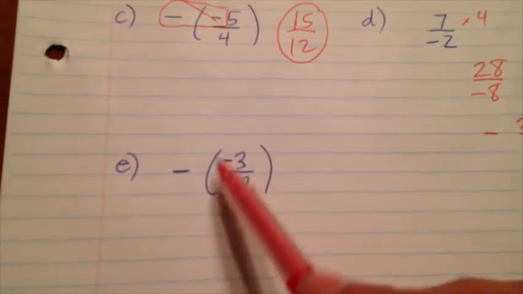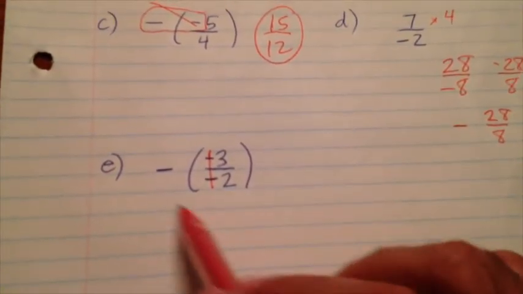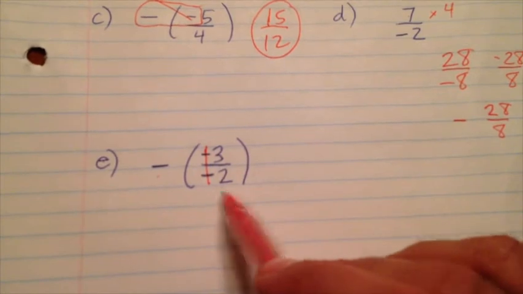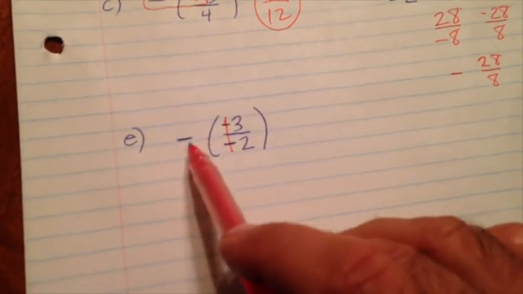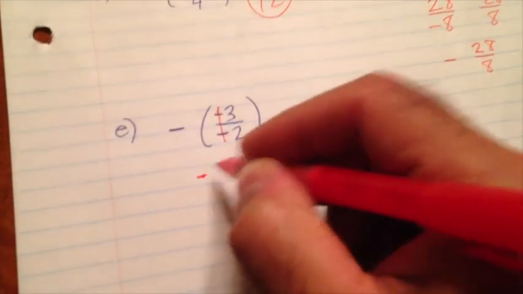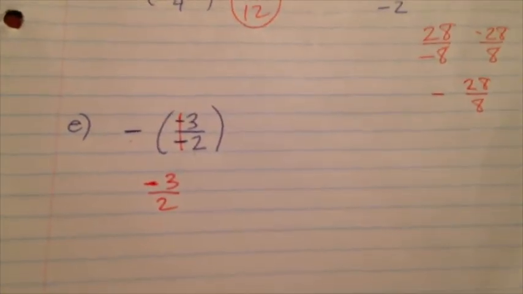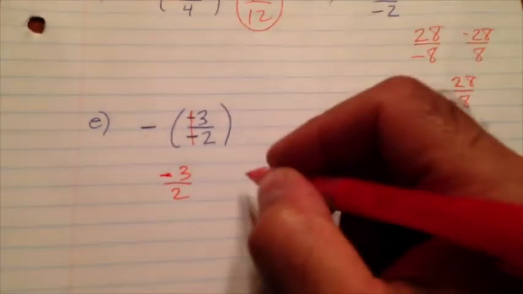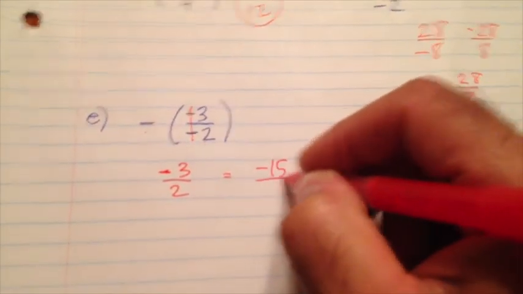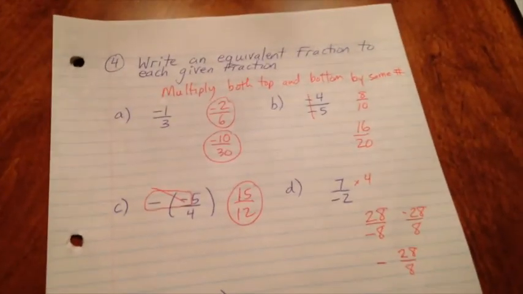Okay, and this one here. Notice right away inside this bracket we have a fraction where the numerator and denominator have 2 negatives. Basically those cancel out, right? And so we have the negative of 3 over 2. Remember this negative now can attach itself to the numerator, denominator, or just stay out in front. I always like to attach it to the numerator. And now to write an equivalent, I just multiply them both by 5, for example. And I will get negative 15 over 10. And that's an equivalent.